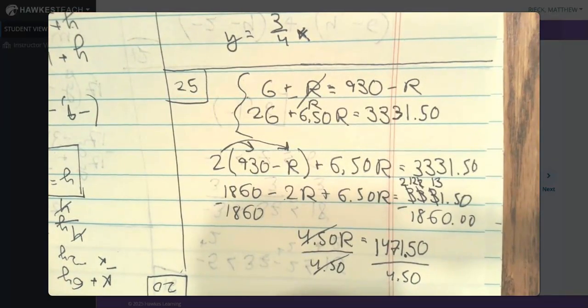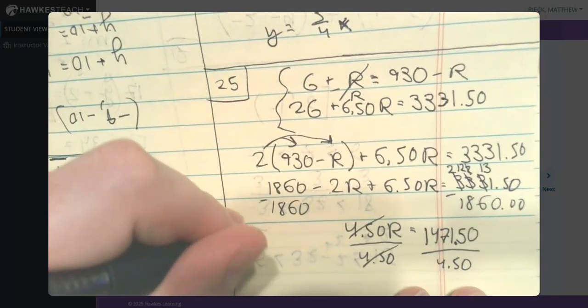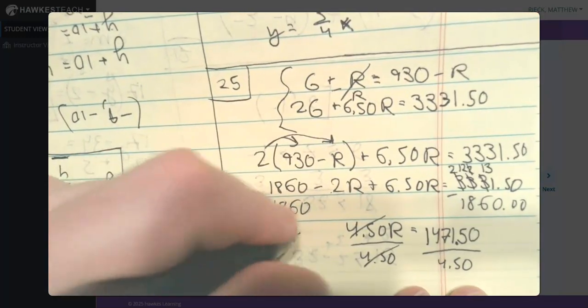1,471.50 divided by 4.50, I end up with 327 reserved tickets. So R is going to be 327.